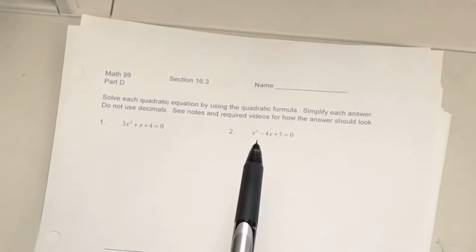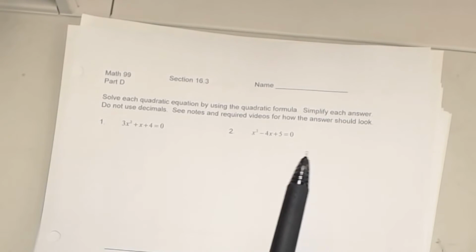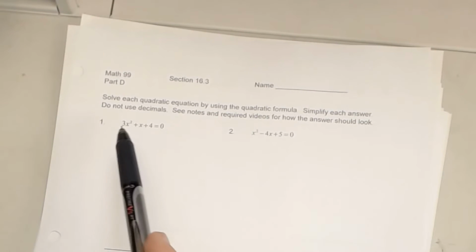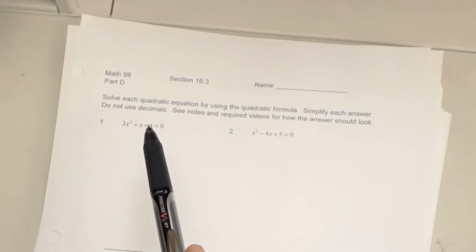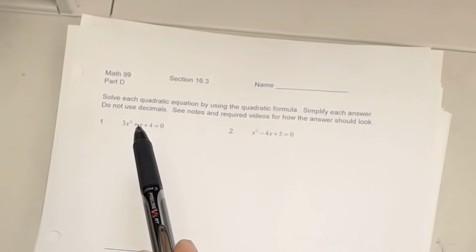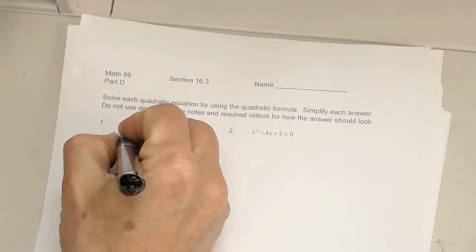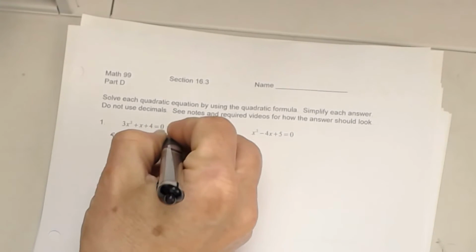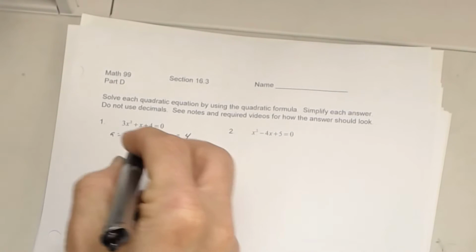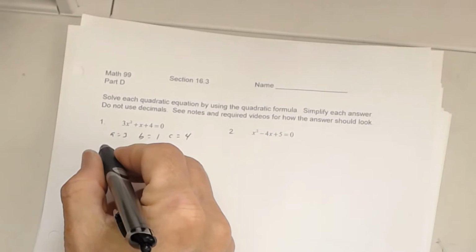And again, do not use any decimals, so you're not going to be rounding off or anything like that. So in number 1, you remember you got to make sure it's in standard form, and it is. So what's A in this case? 3. What's B? 1. And what's C? 4. Okay, so you're going to put that into your formula.